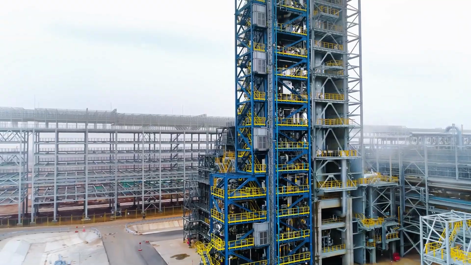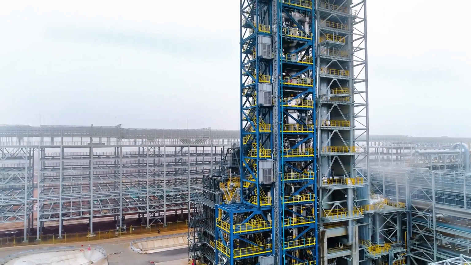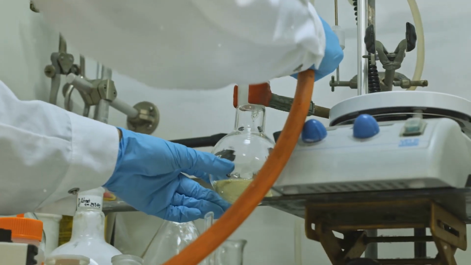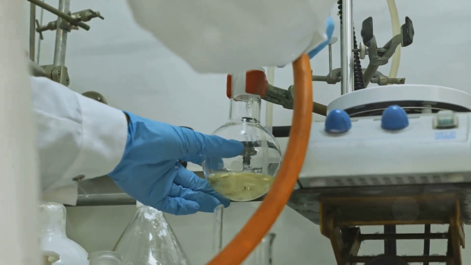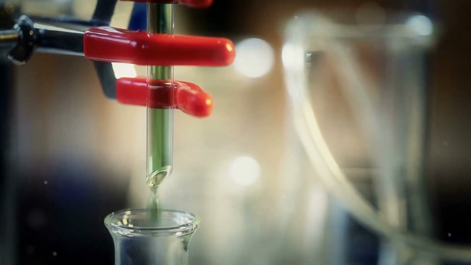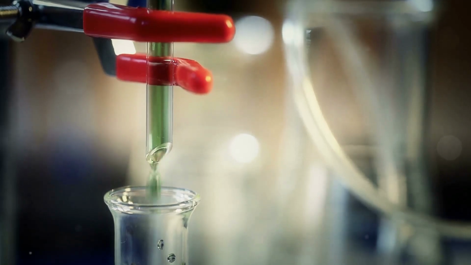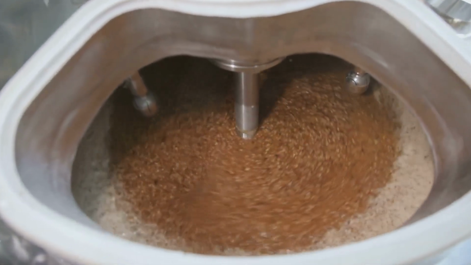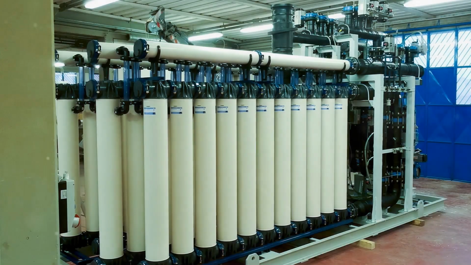Mass transfer separations. Absorption, transferring a substance from a gas phase to a liquid phase. Adsorption, accumulating substances on the surface of a solid. Extraction, separating compounds based on their solubility in different immiscible liquids. Leaching, extracting a substance from a solid by using a liquid solvent.